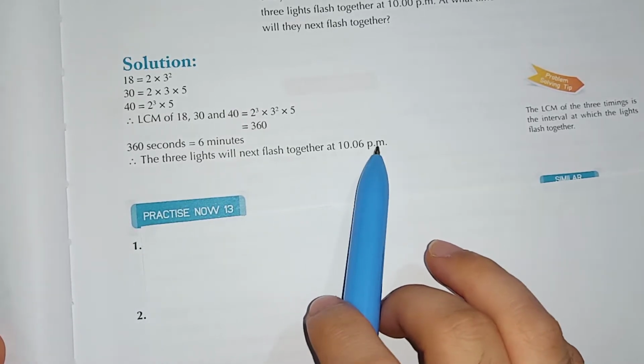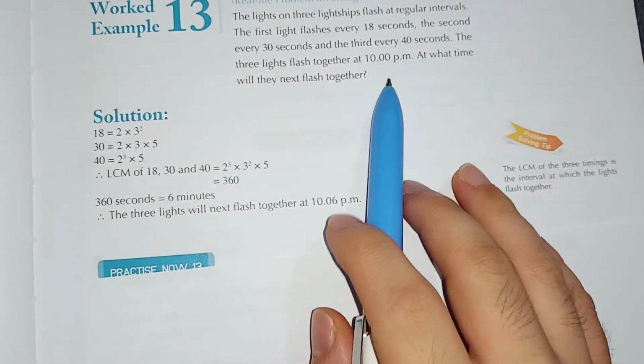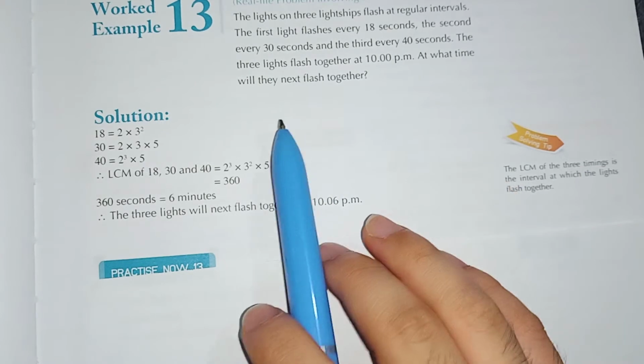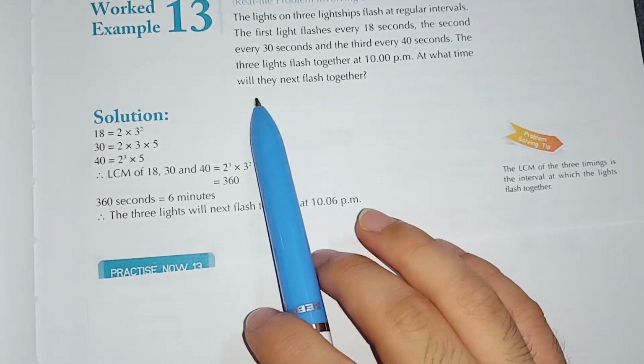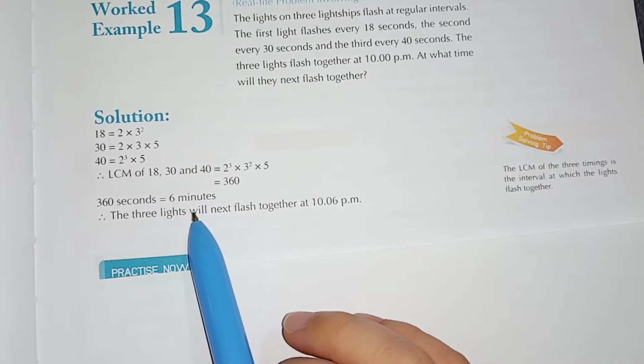So the three lights will next flash together at 10:06 p.m., because it was 10 p.m. and then the next time they flash together is 6 minutes later.